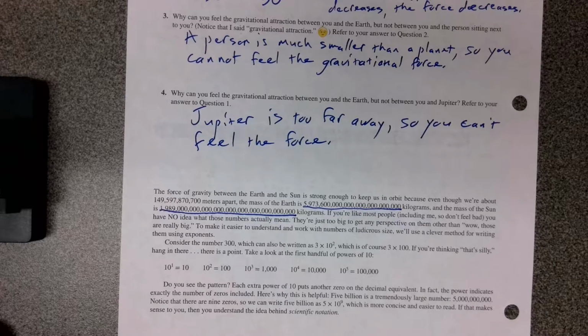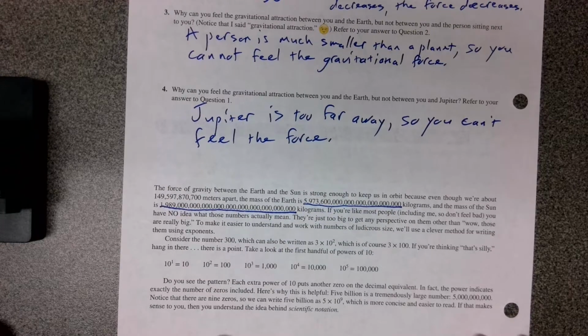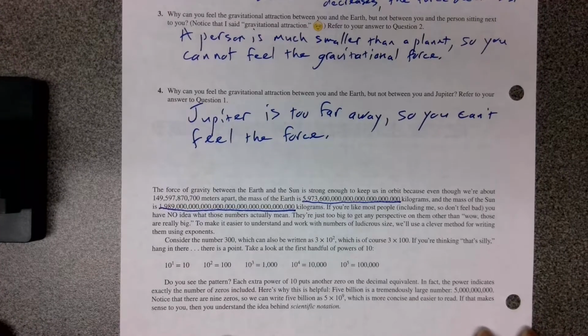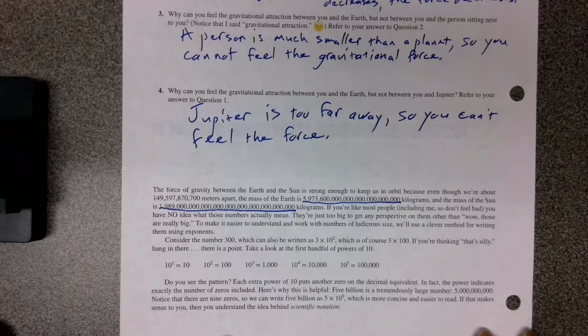To make it easier to understand and work with numbers of ludicrous size, we'll use a clever method for writing them using exponents. Consider the number 300, which can be written as 3 times 10 squared, which of course is 3 times 100. If you're thinking that's silly, hang in there. There's a point. Take a look at the first handful of powers of 10. Do you see the pattern? Each extra power of 10 puts another 0 on the decimal equivalent. In fact, the power indicates exactly the number of zeros included.